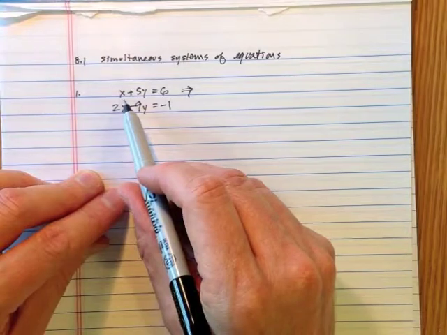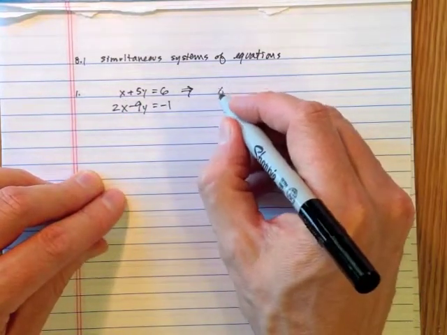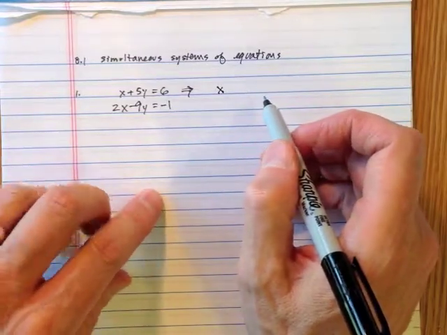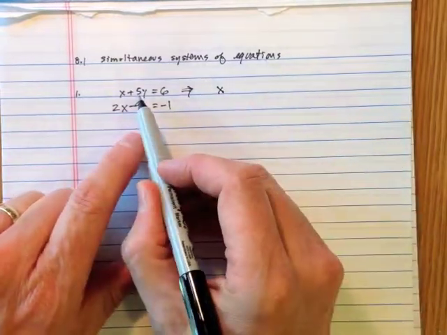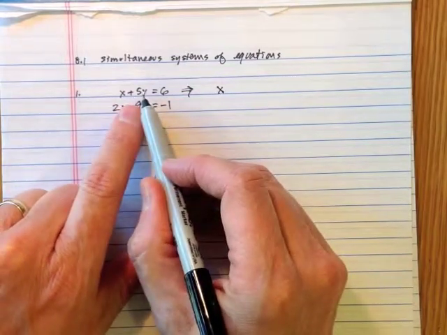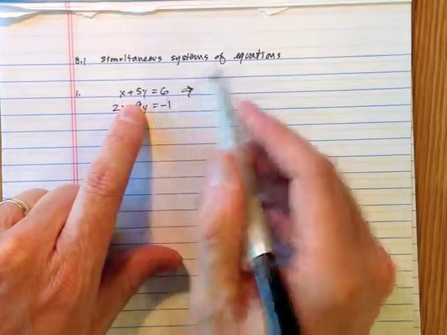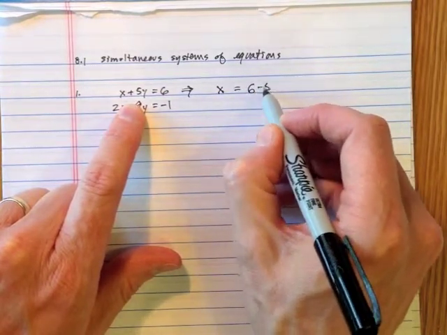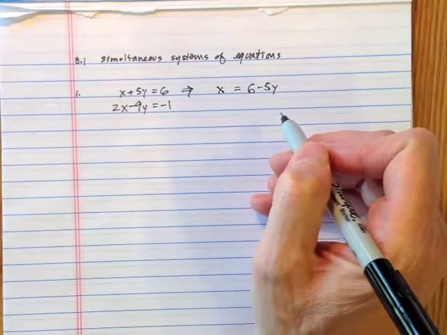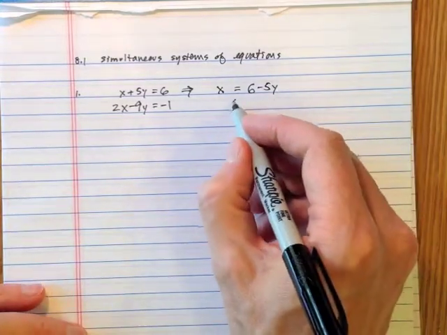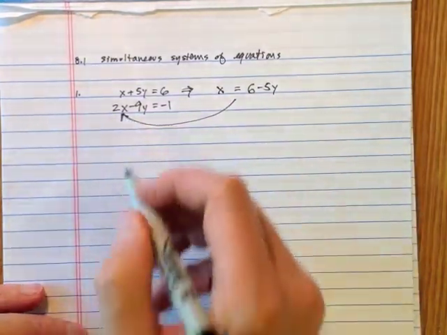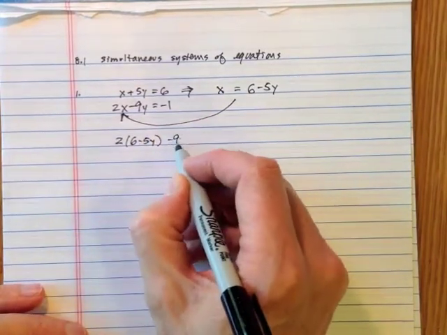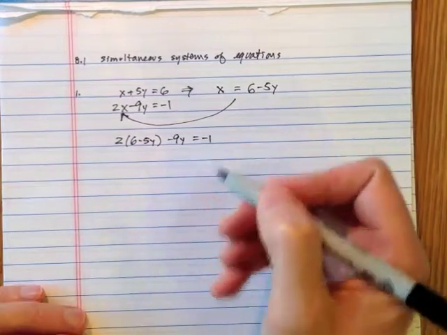I think I'm going to solve for x in this equation. Remember, solve for means get x by itself on one side of the equation. Not necessarily find the numerical value of x, but get x by itself. So to solve for x in this first equation, I would subtract 5y from both sides. So the left side will become x, and the right side will become 6 minus 5y. Now substitute that back into the second equation. And the second equation will become 2 times (6 minus 5y) minus 9y equals negative 1.